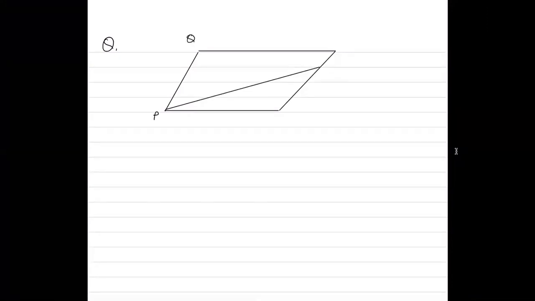PQRS is a quadrilateral. PQ vector is A, PS vector is B, okay, there's a point M on RS, and it's a midpoint.